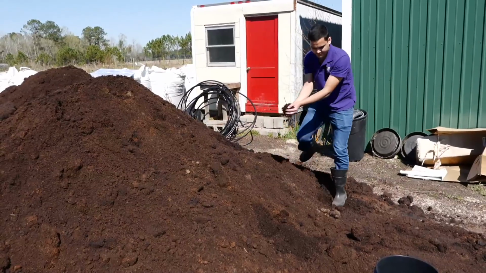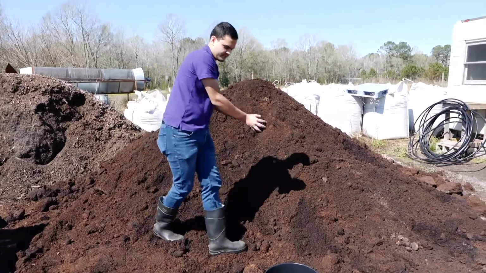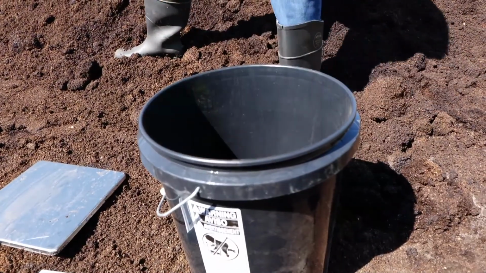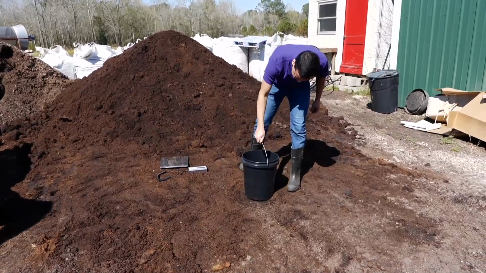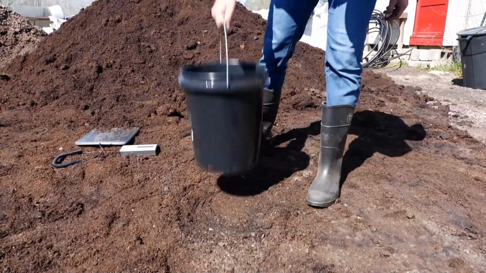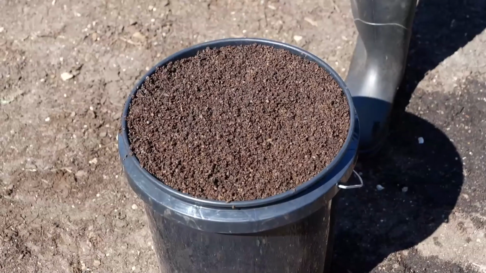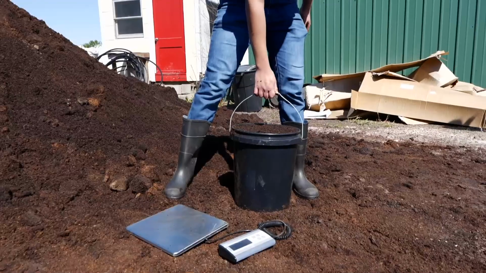Step 3. Take handful samples from several locations in the pile in order to obtain a representative sample from the pile. Fill the bucket with compost to the 1/3 line. Drop the bucket 10 times from a height of about 1 foot. Add compost up to the 2/3 line and drop the bucket 10 more times. Add compost to the 5-gallon line and drop another 10 times. After the final drop, top off the bucket with compost to the 5-gallon line.